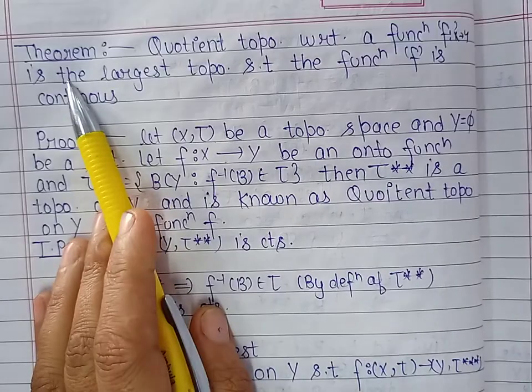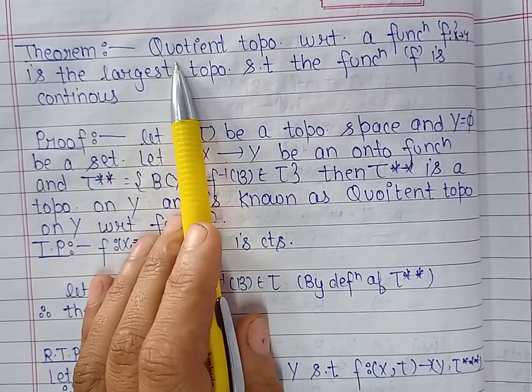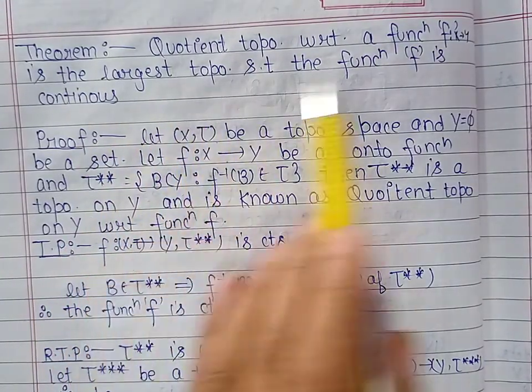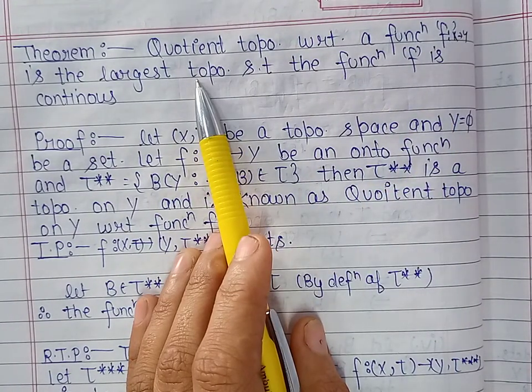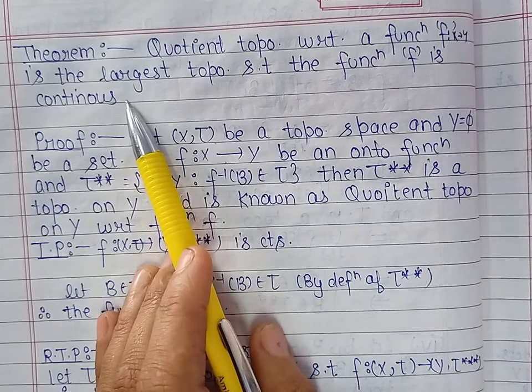So the first property of quotient topology is that the quotient topology with respect to a function f is the largest topology such that the function is continuous.